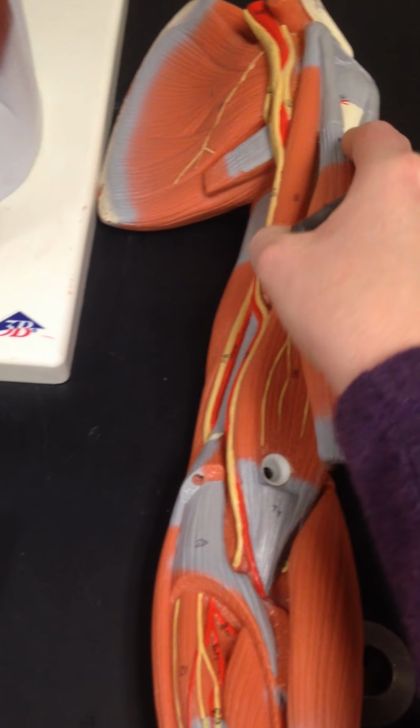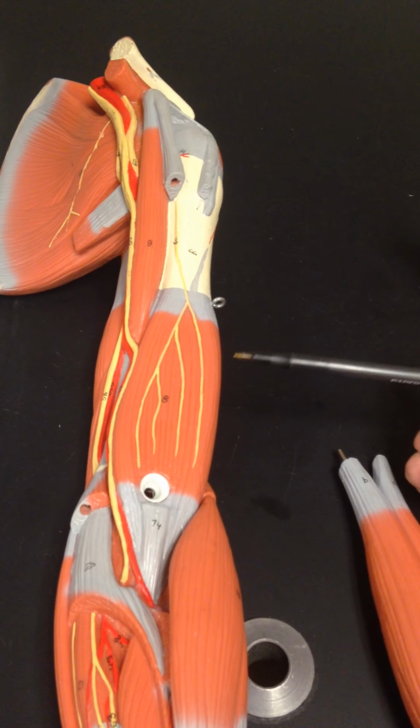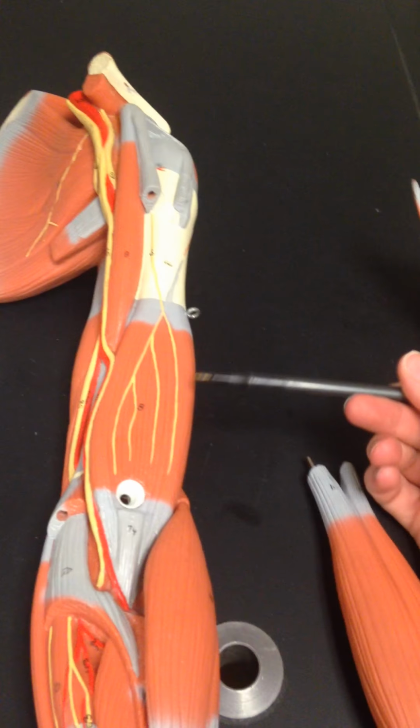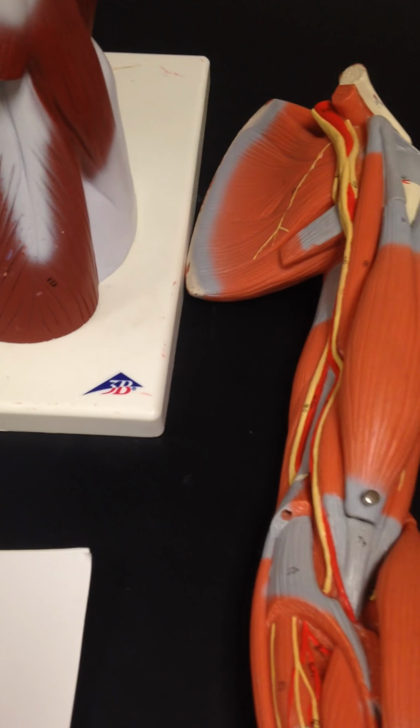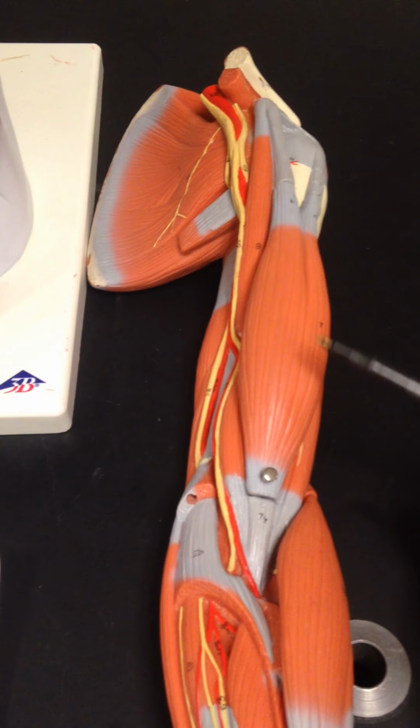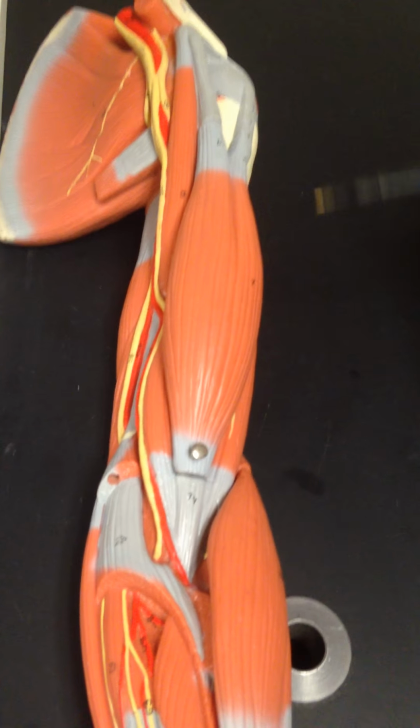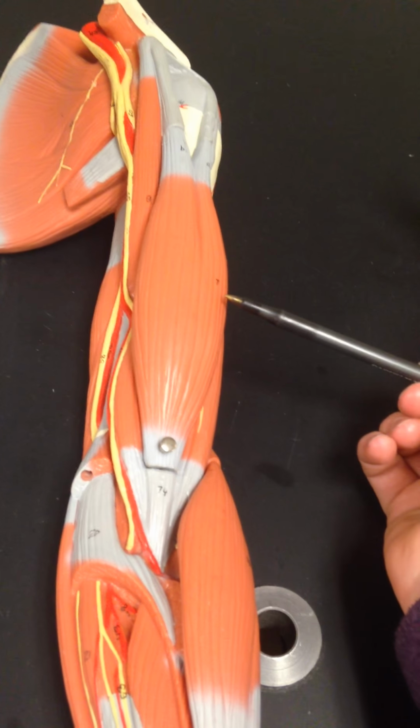Whereas in a pronated position, it's going to be the brachialis that's doing most of your flexion. So this is your brachialis. Then the brachialis and the biceps brachii are considered flexor muscles. So they're in the anterior compartment, and they're known as flexors.